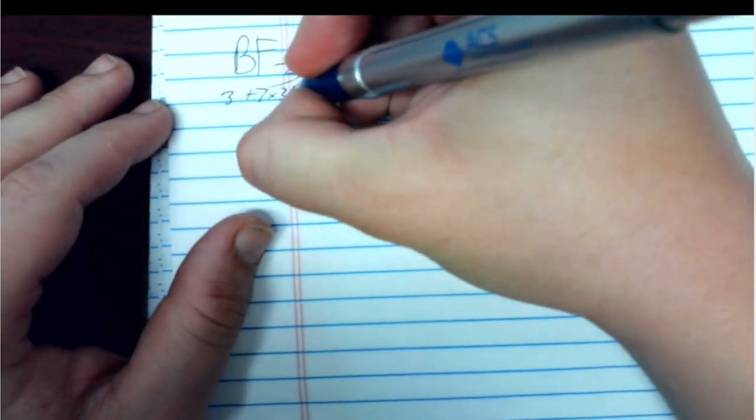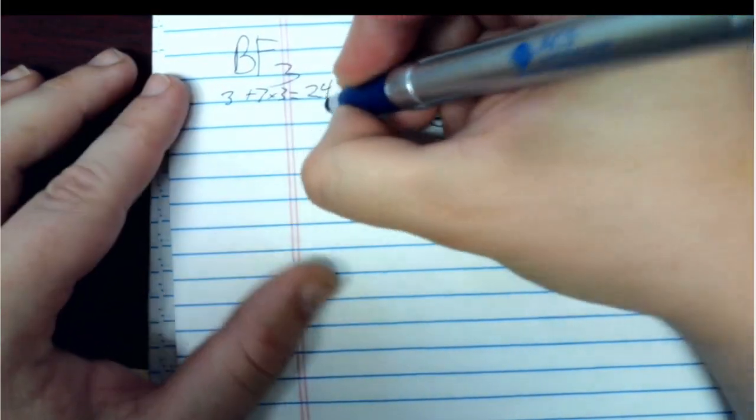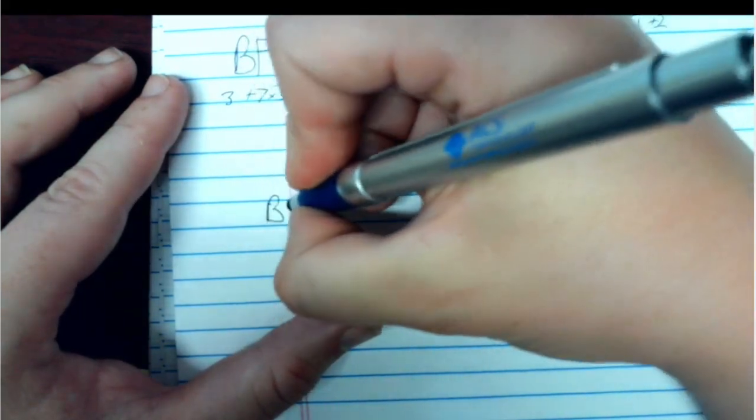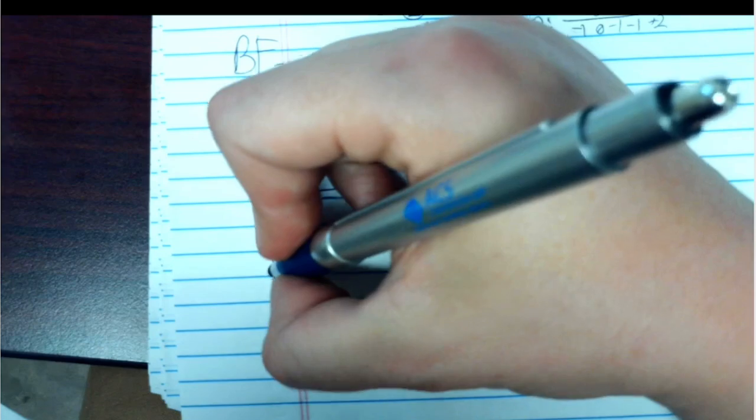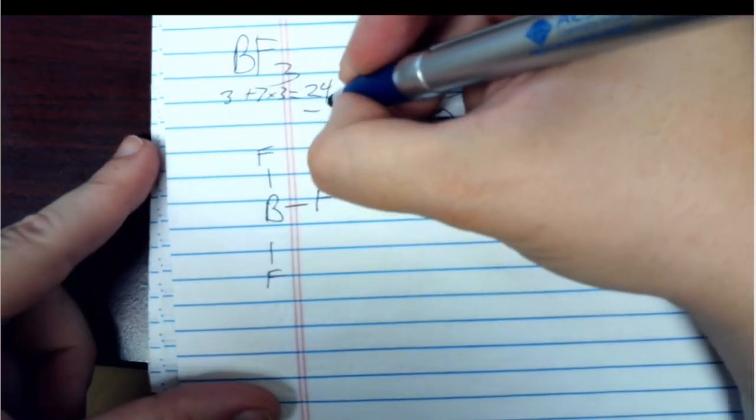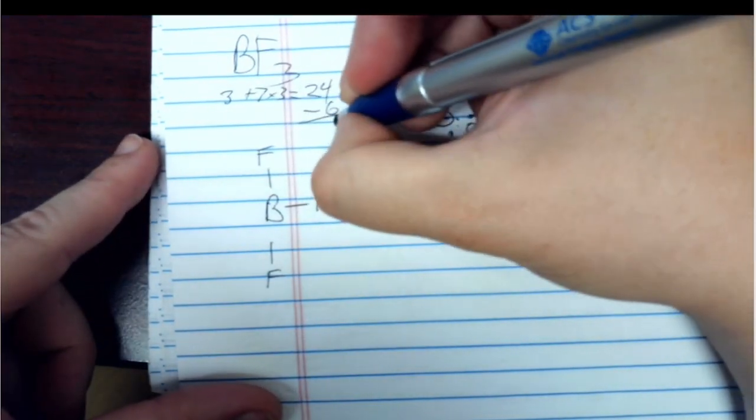Boron 3, and then 7 times 3 is 21. So 24. That makes up 6. So we're down to 18.